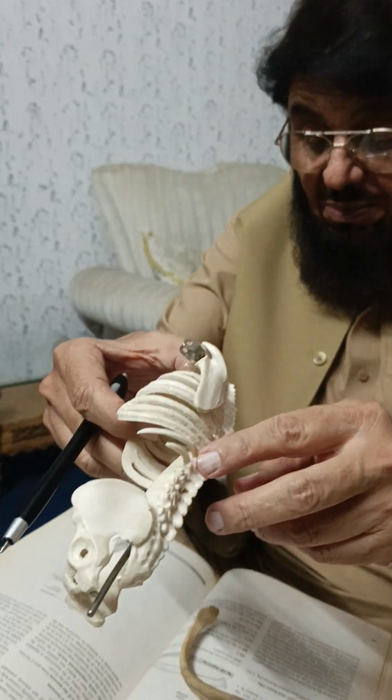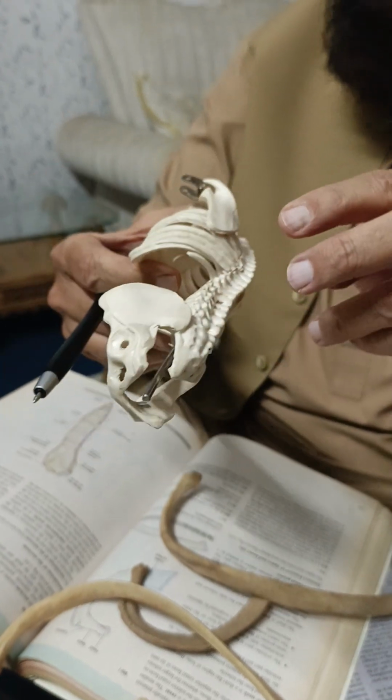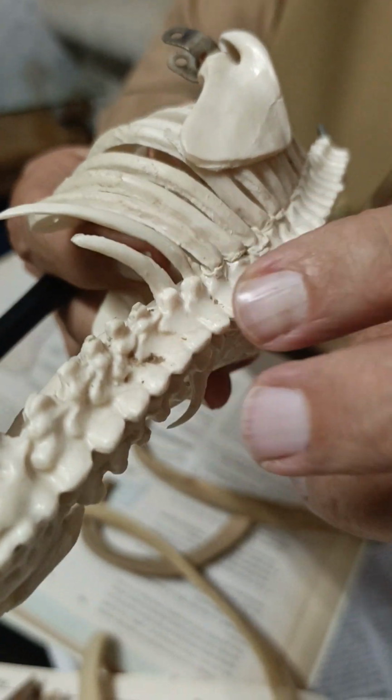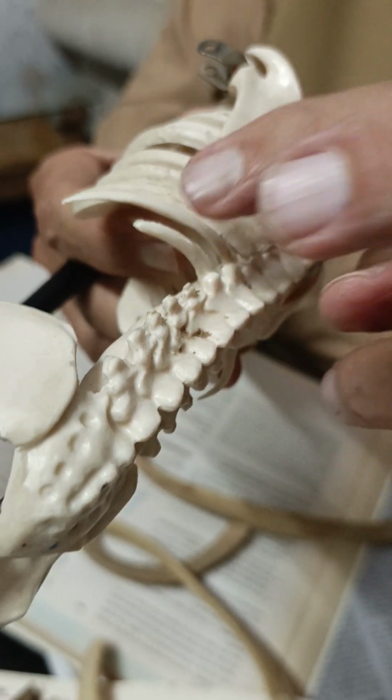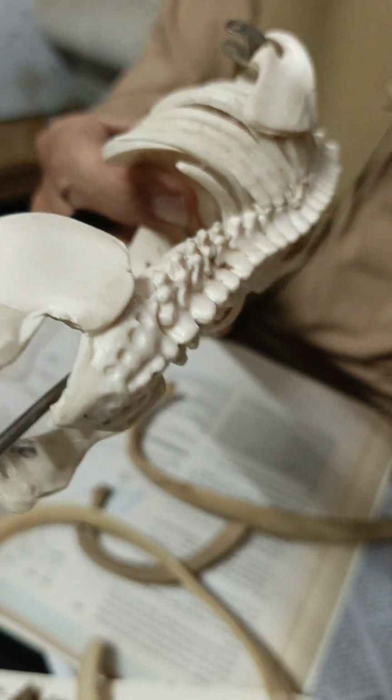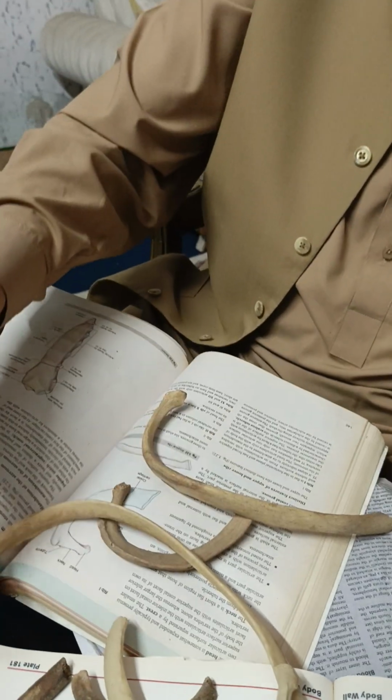While the 11th and 12th ribs, these small ribs, articulate with the vertebra of their own and have no tubercle. You can see no tubercle present in it, and no neck, and over here no costal cartilage. These are the differentiating points of the first, second, and then the 10th, 11th and 12th ribs. I hope it is clear to you.